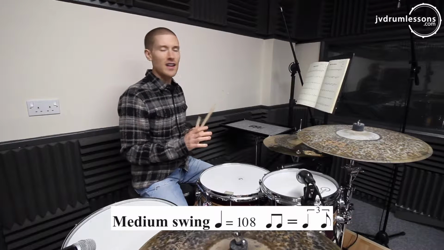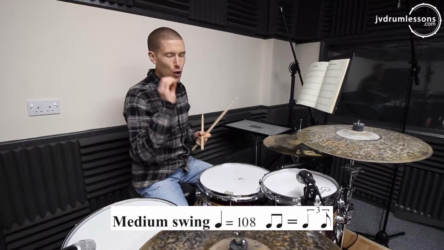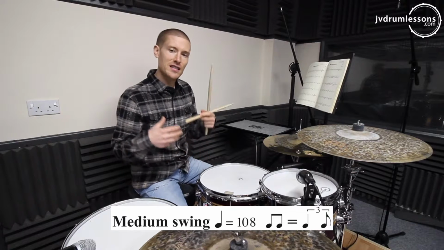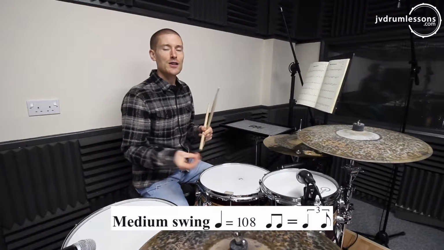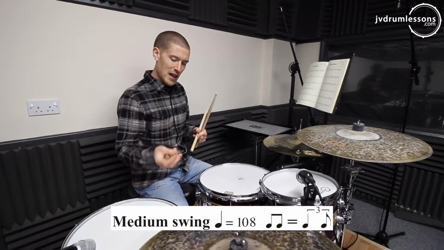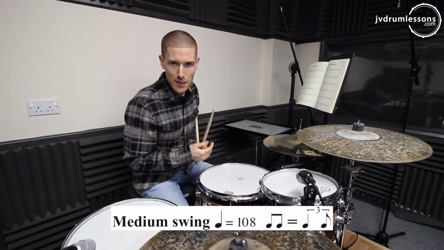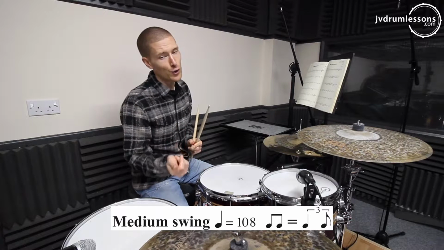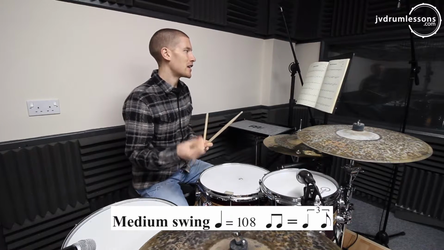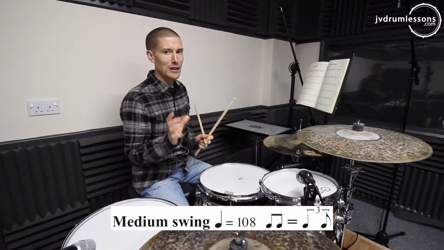And then beside the genre, it says a quarter note equals 108. So that's the tempo of the piece. So we've got a quarter note pulse, and that quarter note pulse is going to be 108 beats per minute. So we're going to hear 108 of those quarter notes every minute. Right, that's the tempo. And then beside that, we've got a little key here.